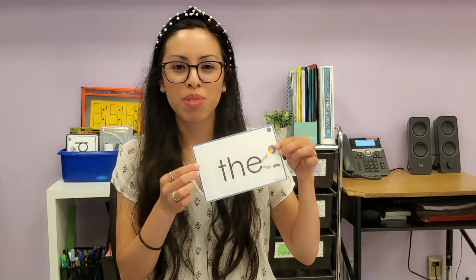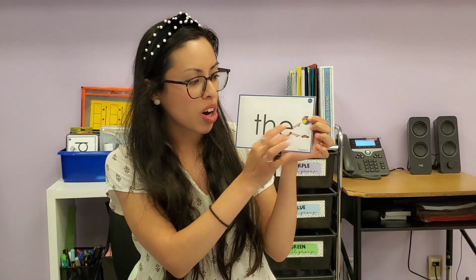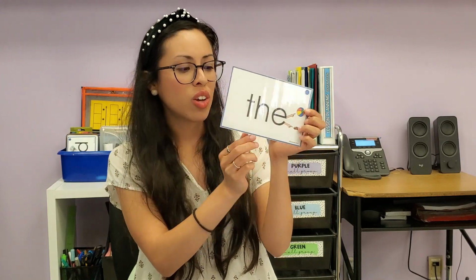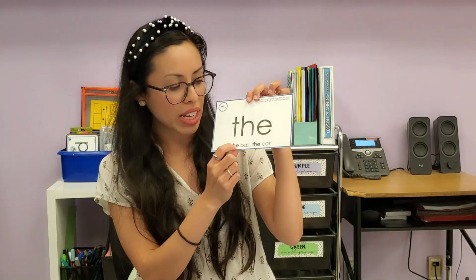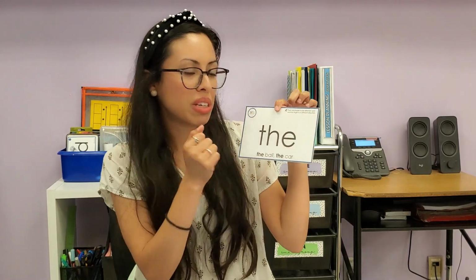The first word I will model is the word "the." You can see that it has the visual cue, which is 2 arms. One arm is pointing to a ball, another arm is pointing to a car. When you turn it to the back, you see the phrase here at the bottom, "the ball, the car." And then for the movement, I will just read it.